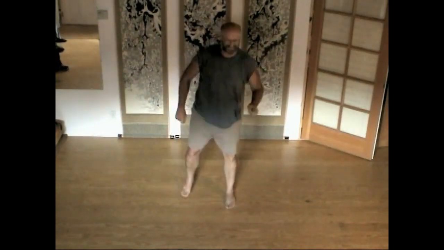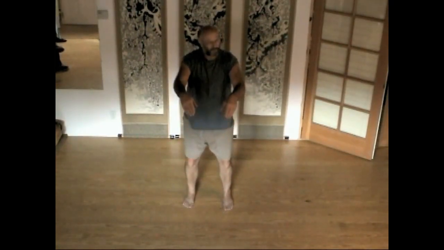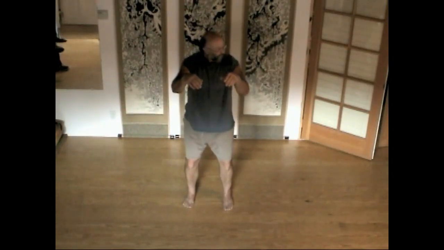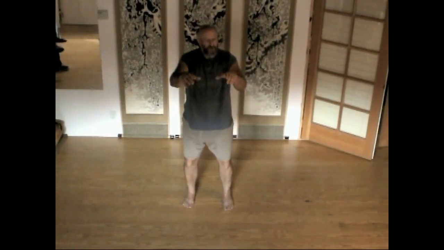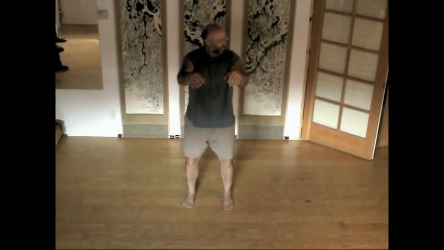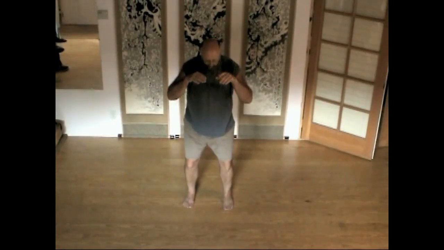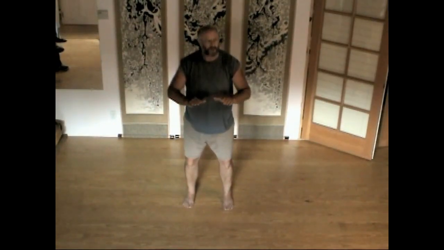But what it means is this. Peng is this first one, where you're closing down the lower body and opening up the upper body. The next one, where both open, is Ji. The next one where both close is Liu. And the one where the bottom opens and the top closes is On.